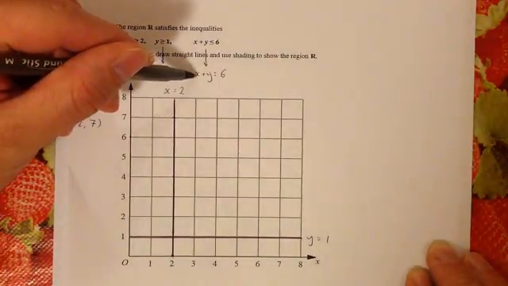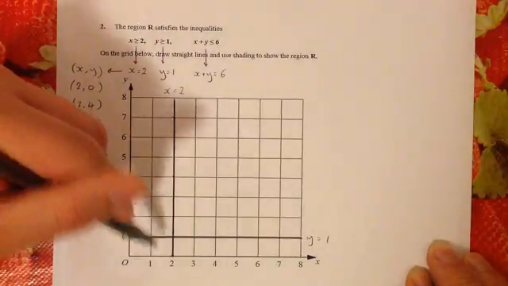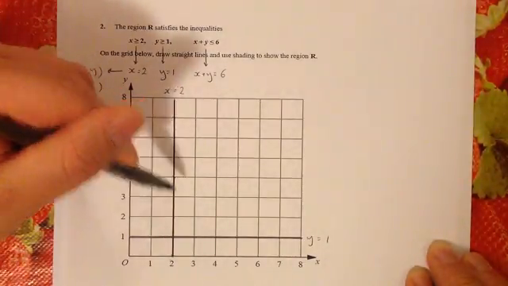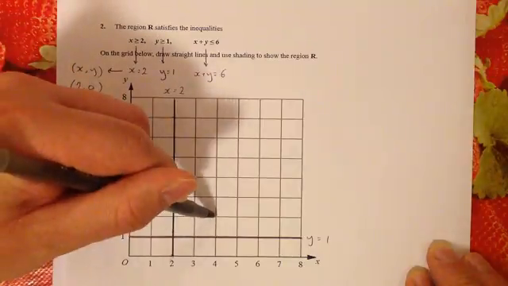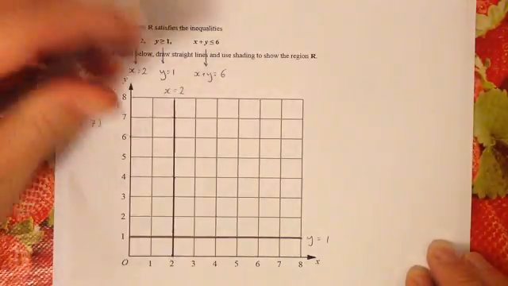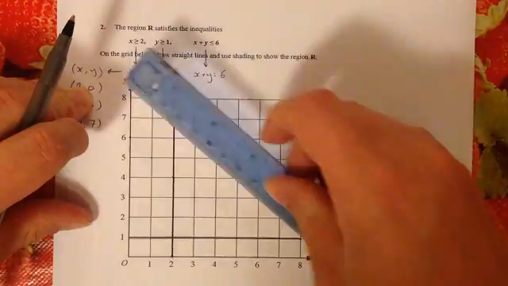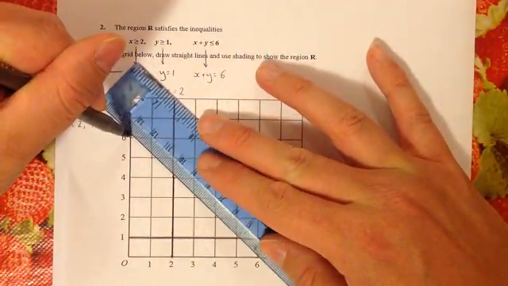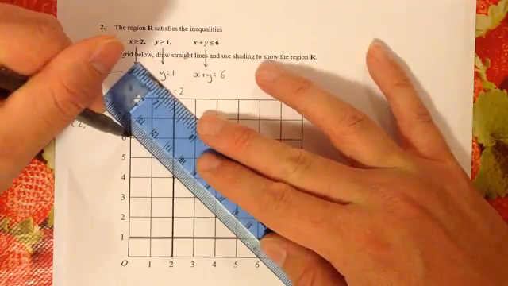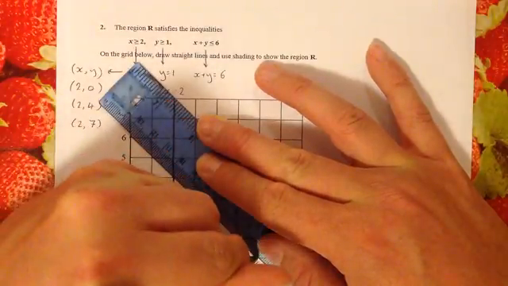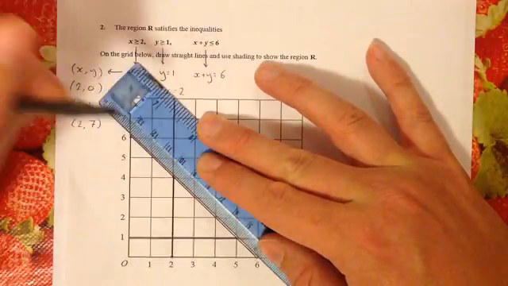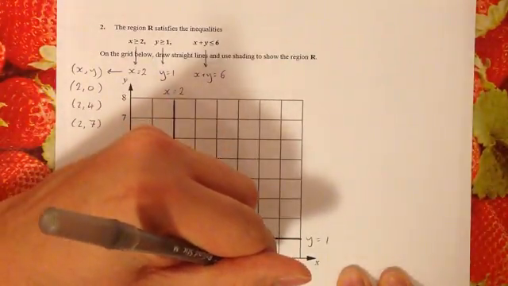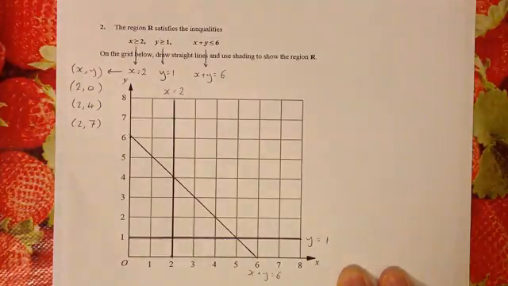If x was 1, y would have to be 5, so (1, 5) would be a point on the line. (2, 4), (3, 3), (4, 2), (5, 1), (6, 0). Those would be all the points that represent a total of 6 when I add the y coordinate with the x coordinate. So I will end up with, as accurately as I can, a diagonal line there, and all of the points on that line represent where x plus y is equal to 6.